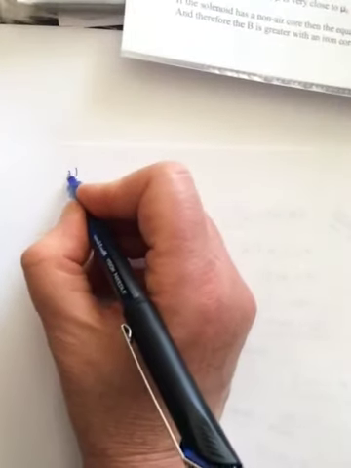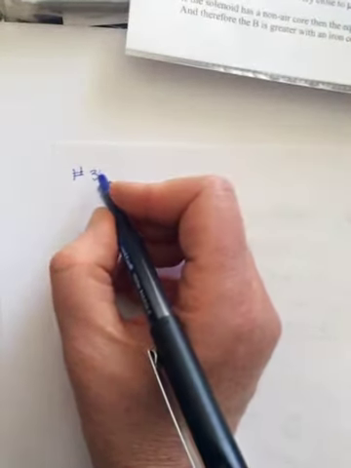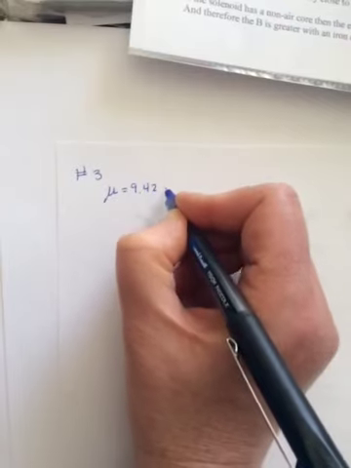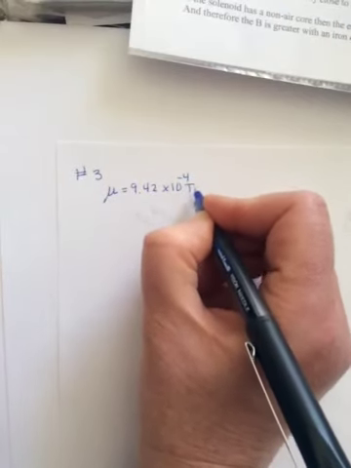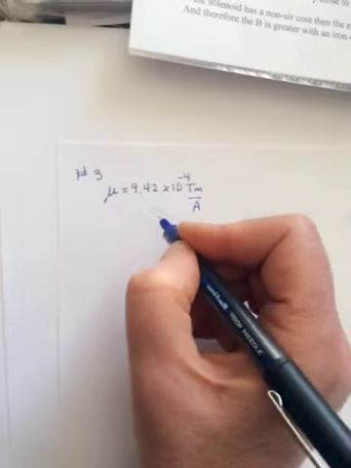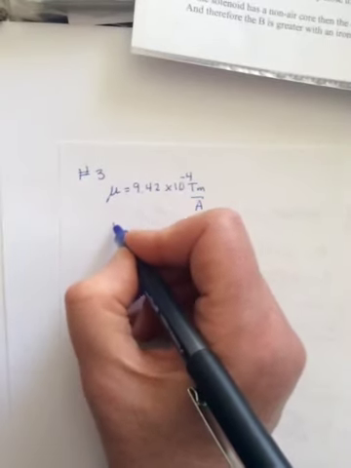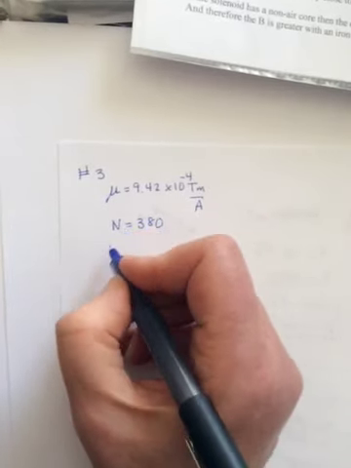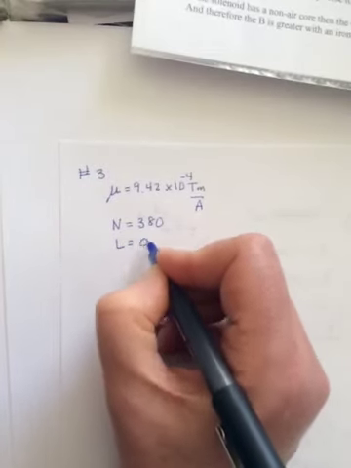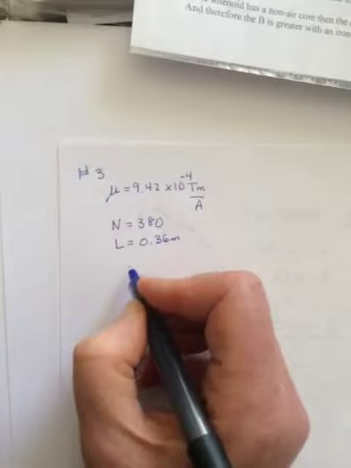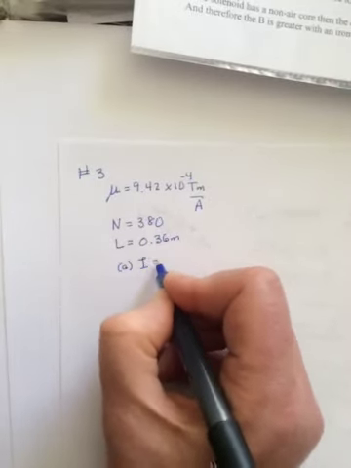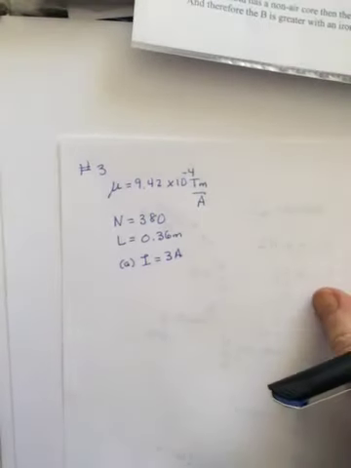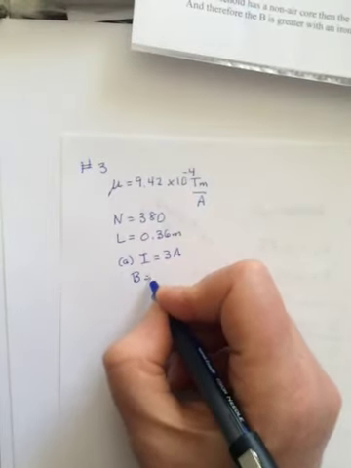Number 3 says a solenoid has a core whose permeability is 9.42 times 10 to the negative 4 Tesla meters per amp. So this time it's not empty space, it has a core. There are 380 turns, so capital N is 380. Its length, L, is 36 centimeters, or 0.36 meters. If there is 3 amps of current, I is 3 amps, flowing in the wire, how strong must the magnetic field be inside the solenoid? You're looking for capital B.